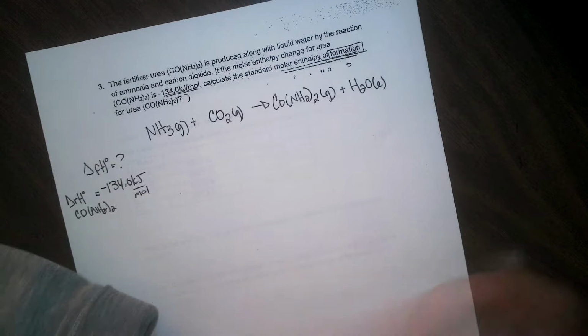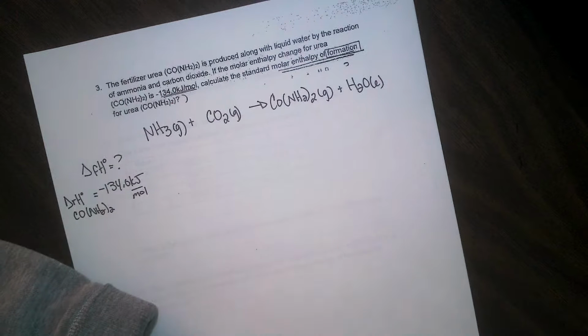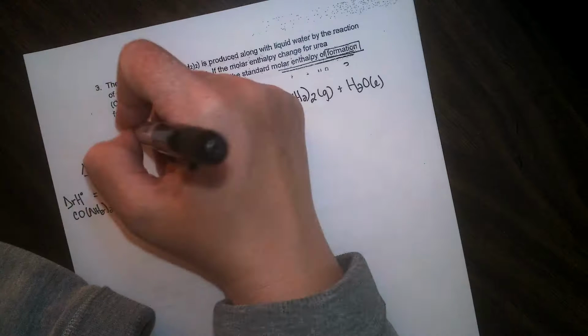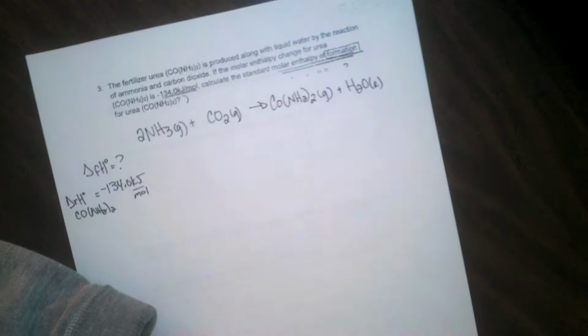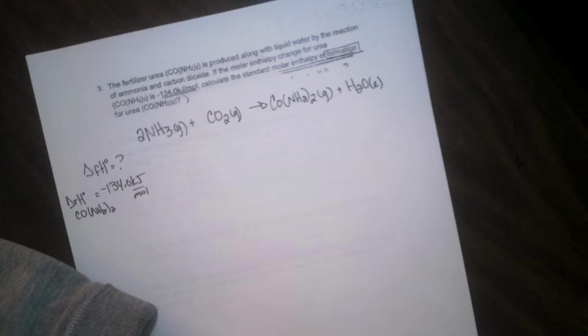Okay, how do we balance it? How do we make it work with hydrogens? Okay, why, Riley? Because there's 6 on the product side and there's 3 on the reactant side.